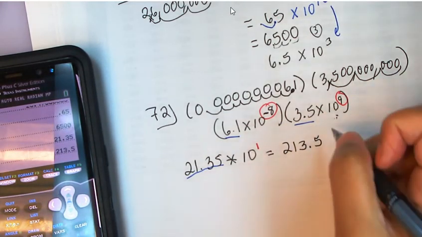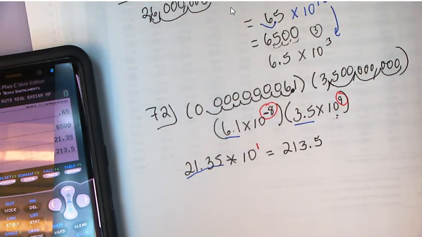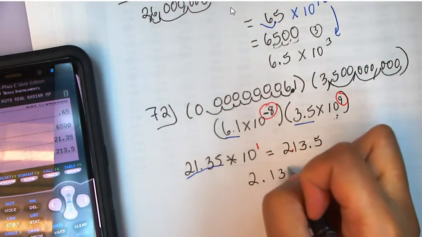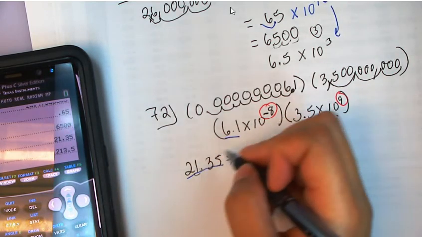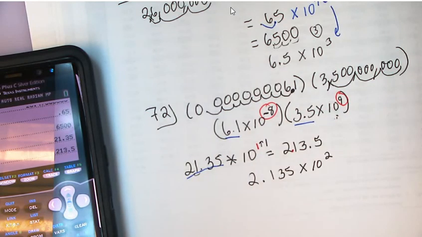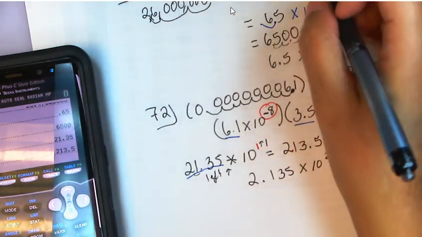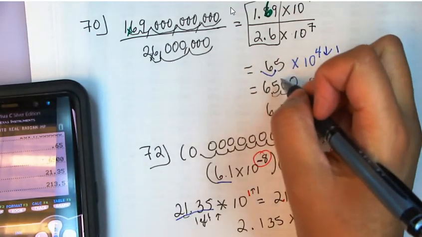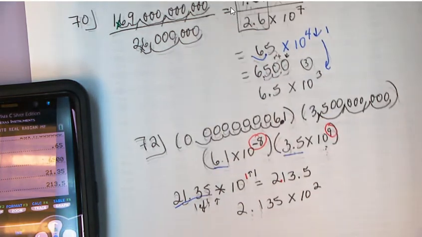So we move it. Here we go. X marks the spot. To change it back to scientific notation, that is here. So I end up with 2.135 times 10 to the 2. Again, moving it to the left, this time increases it by 1. Before we moved it to the right, this time we're moving it to the left. It increases it 1. So moving it to the left increases. And going back up here, moving it to the right decreases. Okay, just giving you a heads up, just adding information.